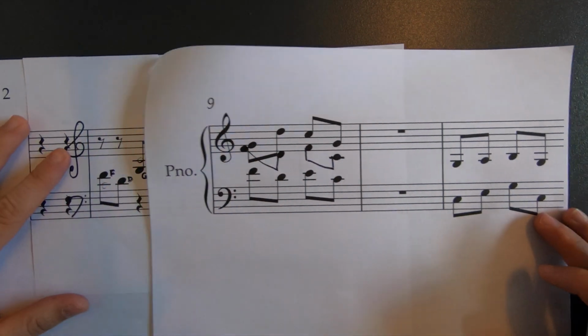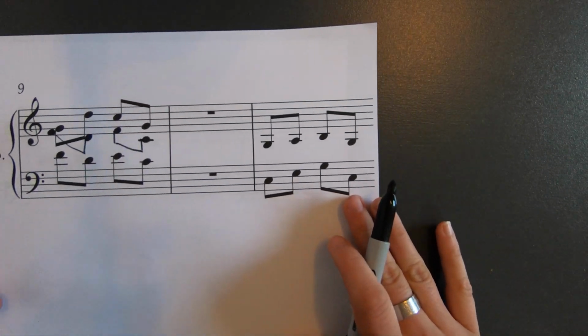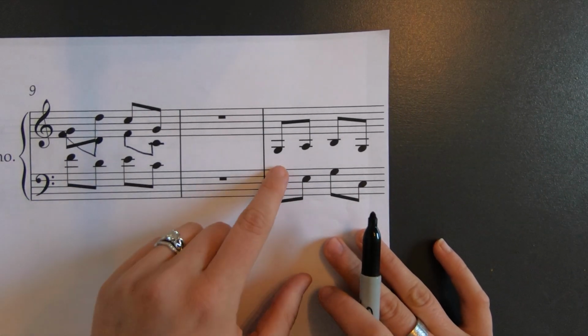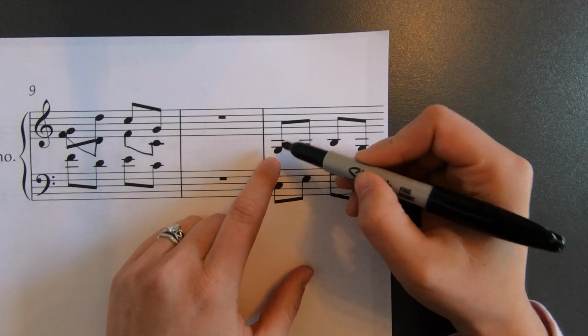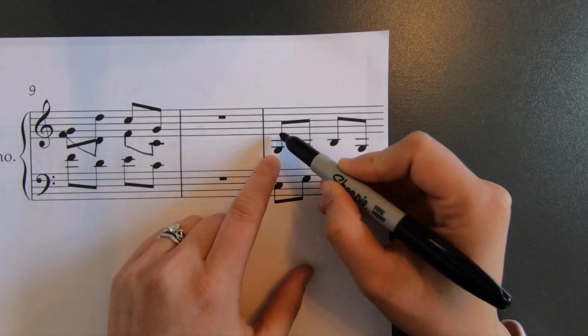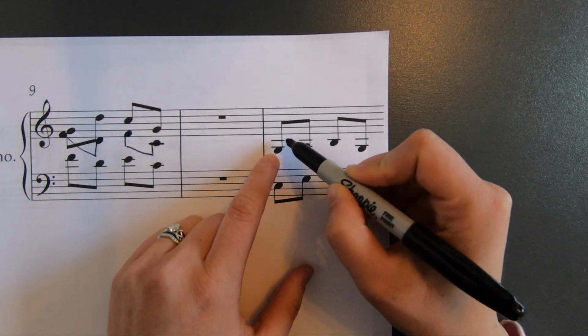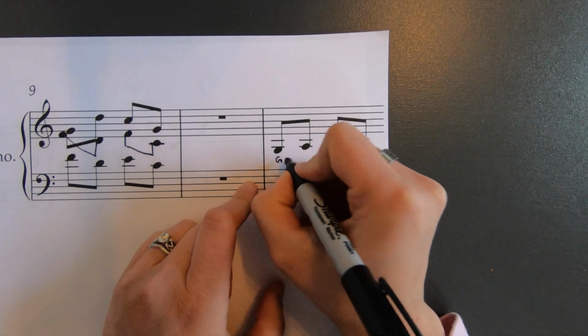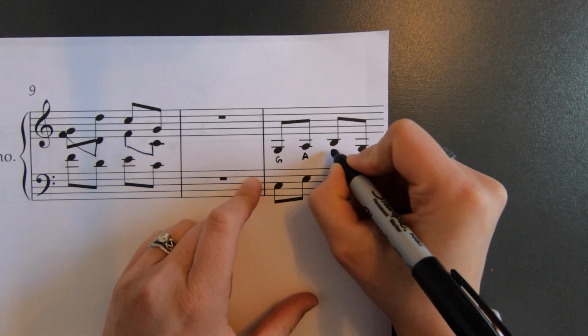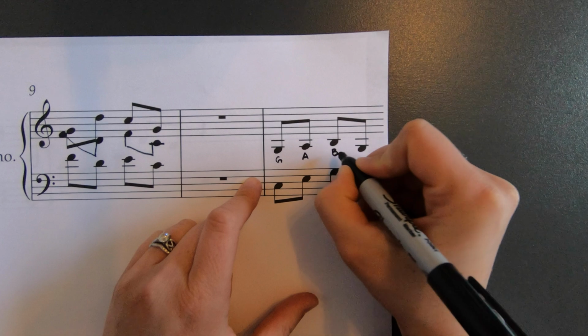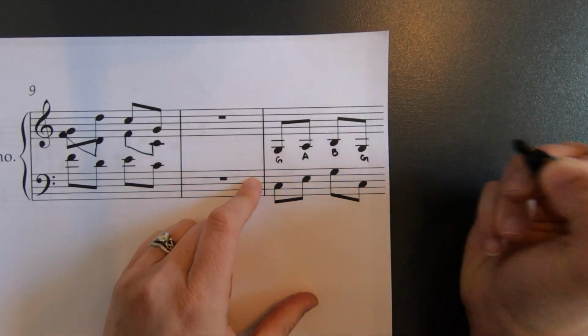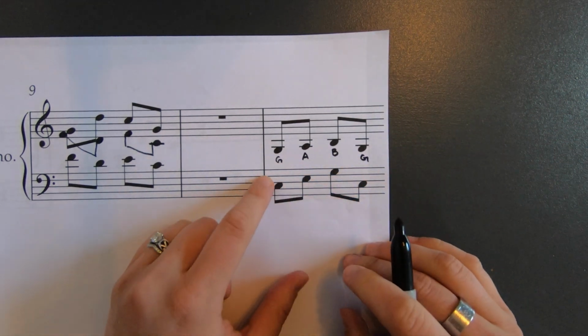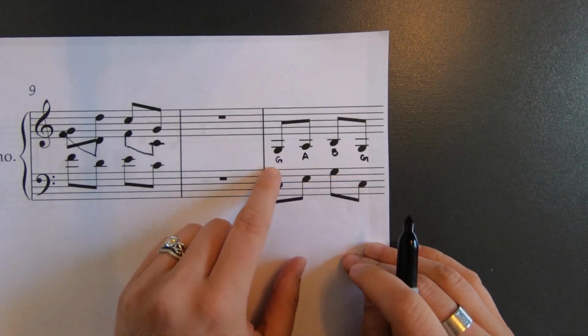Okay. And then I just have one more example of this. So this one right here. This is where your right hand is playing on some lower ledger lines, right? So we have G, A, B, G, G A B G, right?